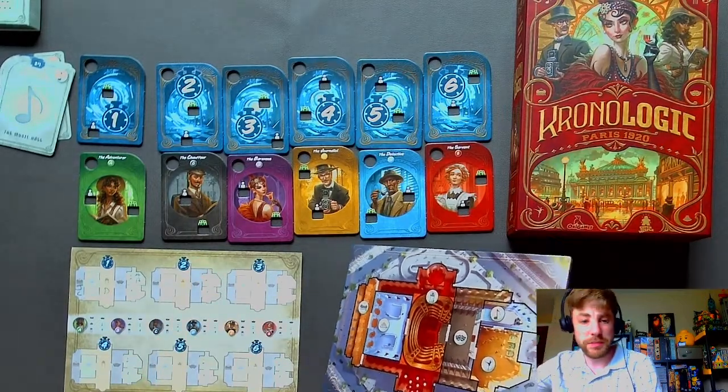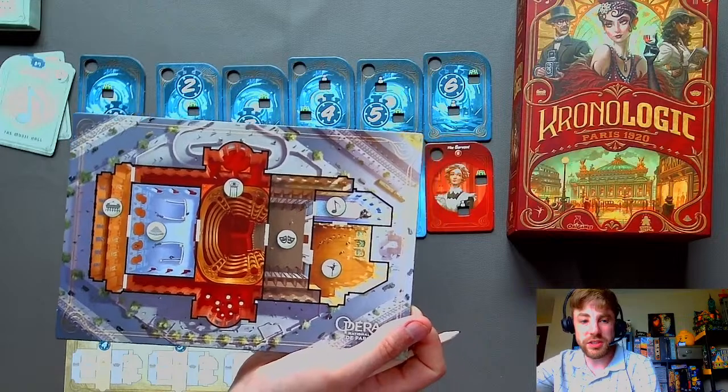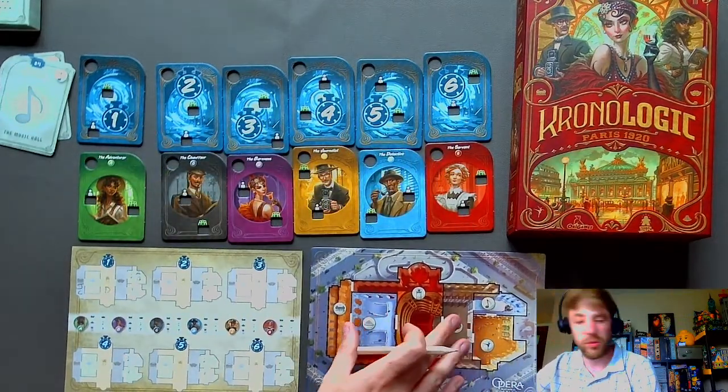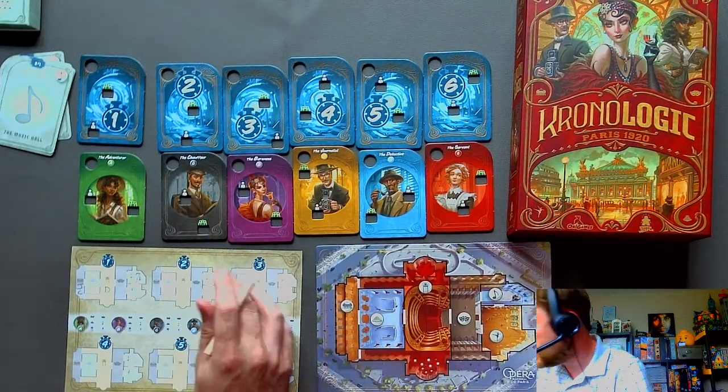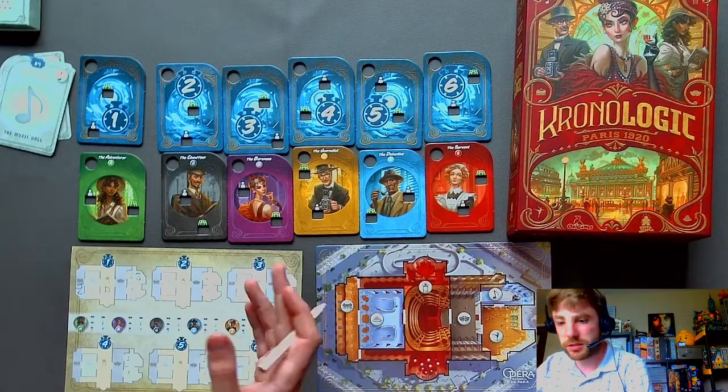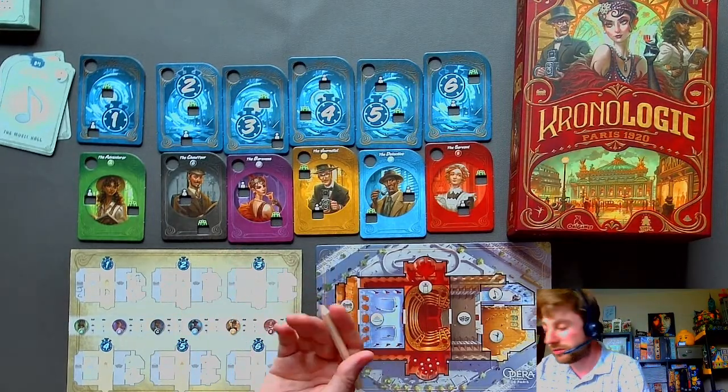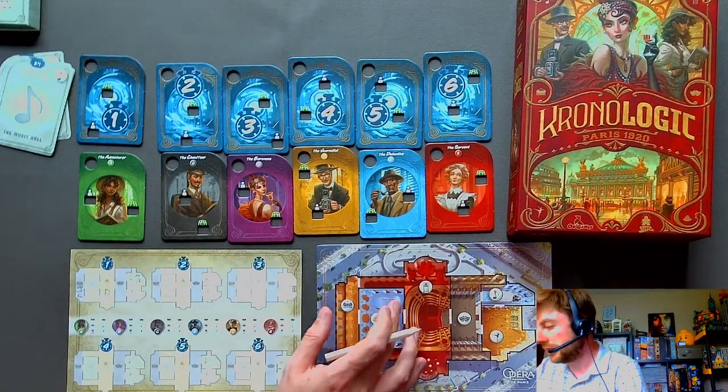This really has no purpose. If you're wondering about this, this is just a map of all the locations, but you don't really do anything with this. It just sits here. You don't put anybody on it or move anything. It's just basically a little board that you use to give you a visualization of what's going on.